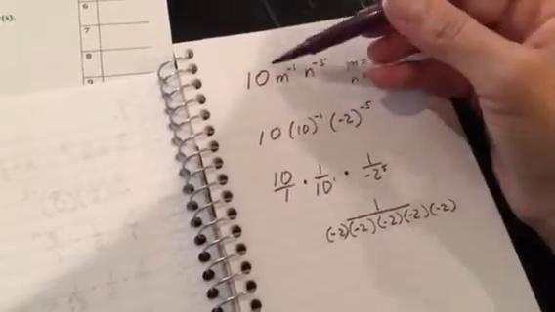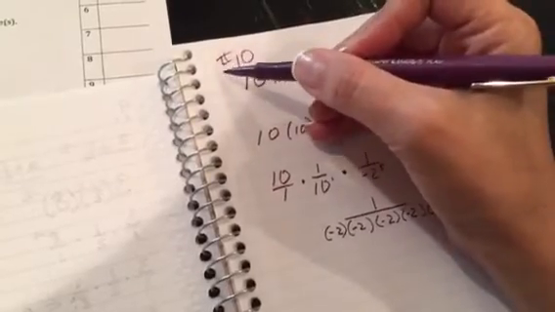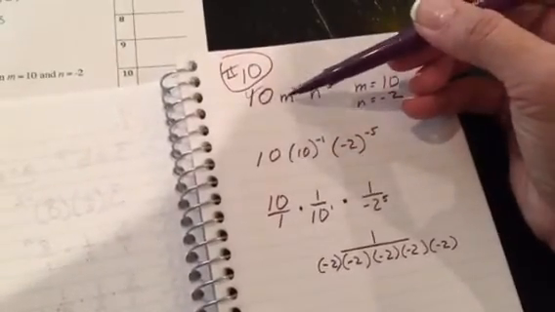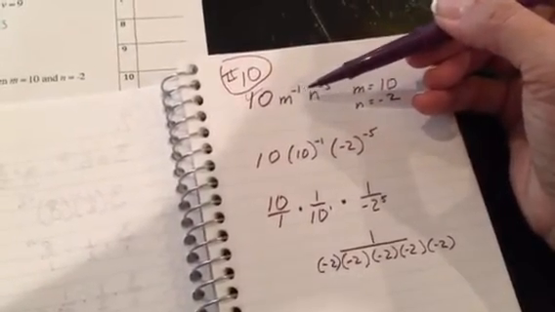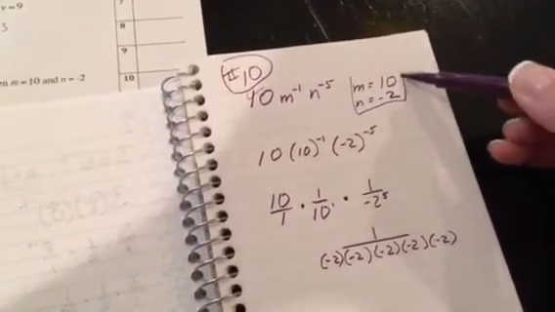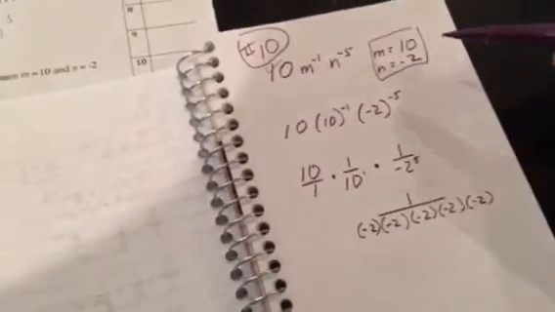Okay, and then this is number 10 from the homework. The question says 10 m to the -1, n to the -5, and they give you the two values. M is equal to 10 and n is equal to -2. So we have a little bit of figuring to do.